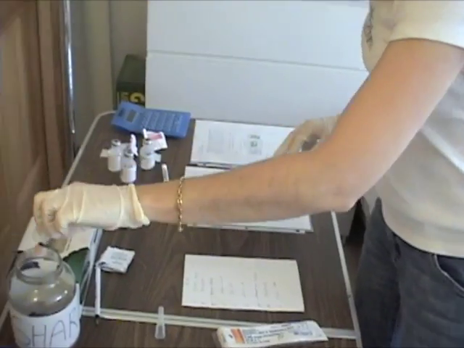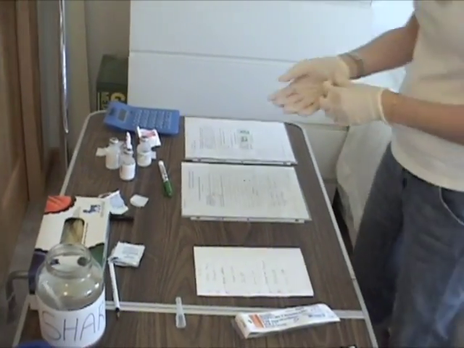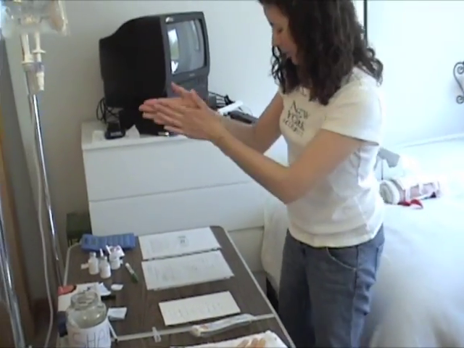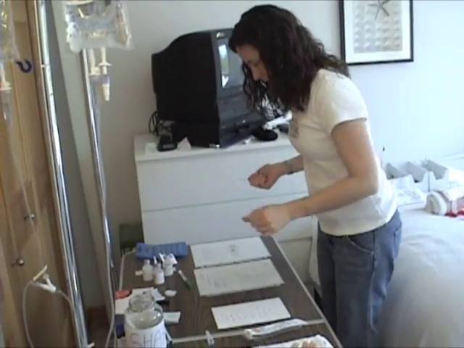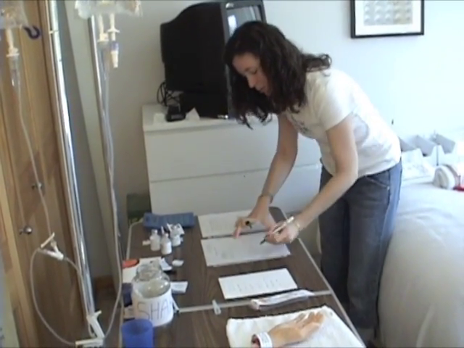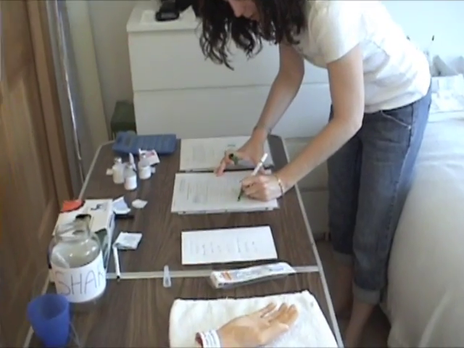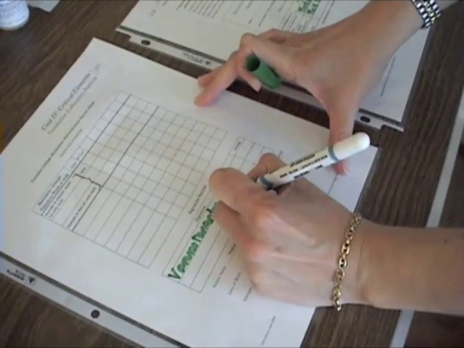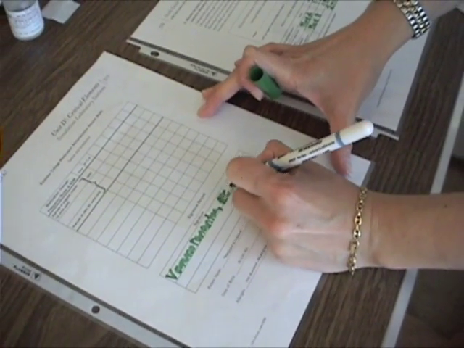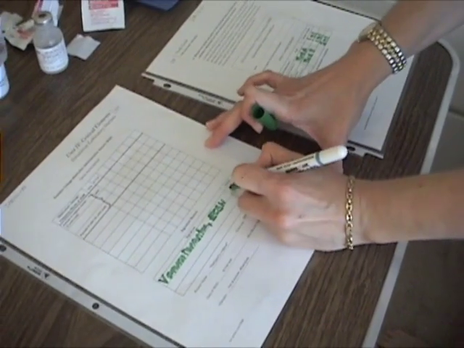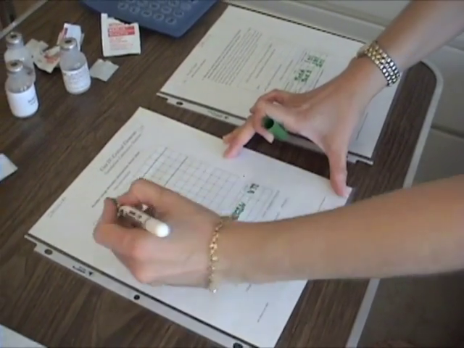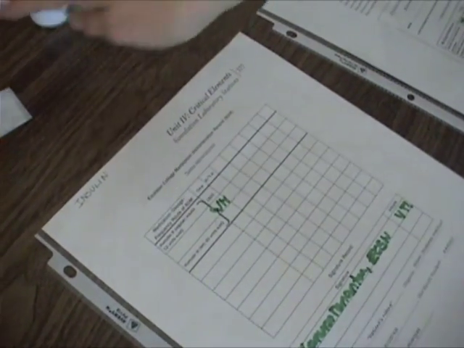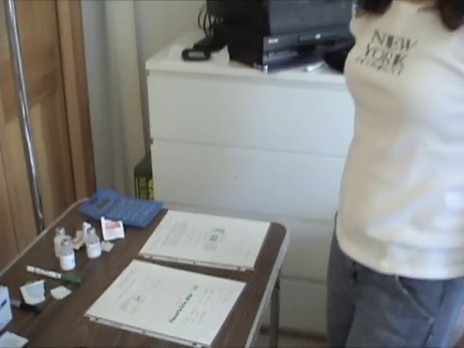The needle straight in the sharps containers. Remove your gloves. You'll wash your hands. And then the final thing is to just sign the MAR. Make sure you put your Excelsior College student nurse, your initials, and then the initials up here. And this is it for the IM injection.